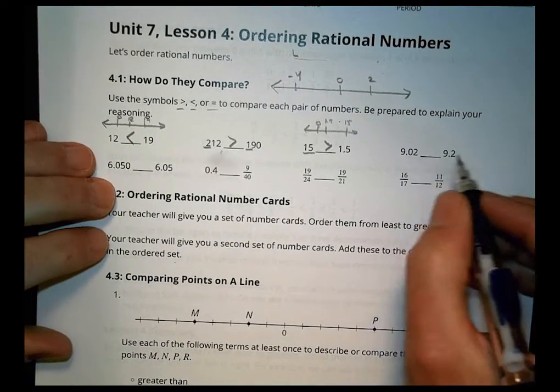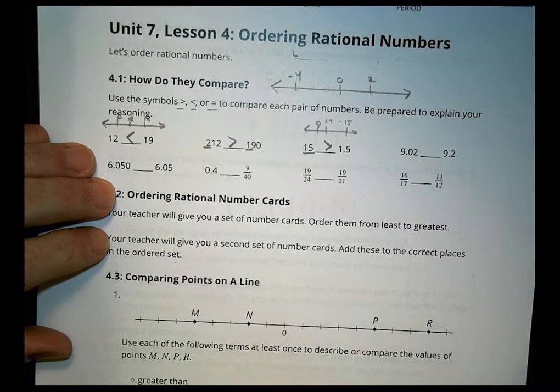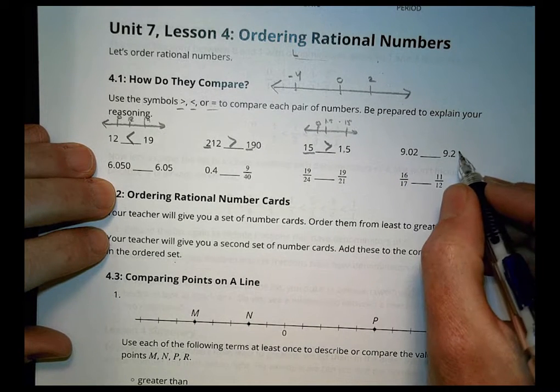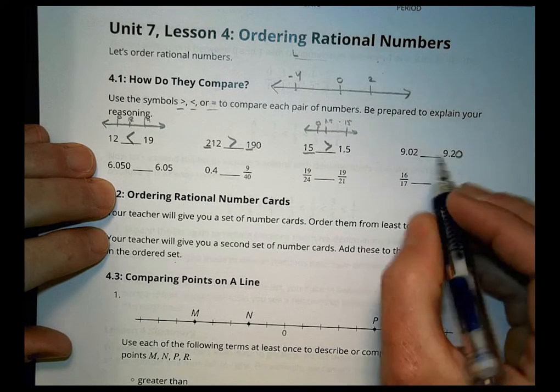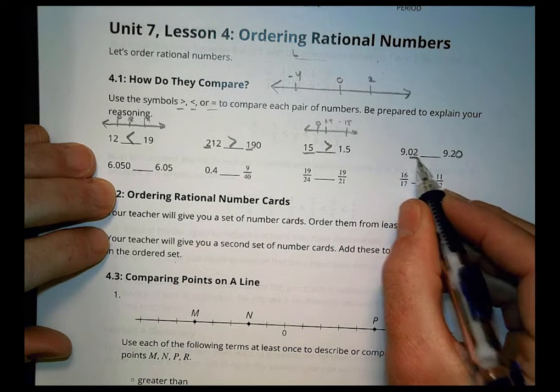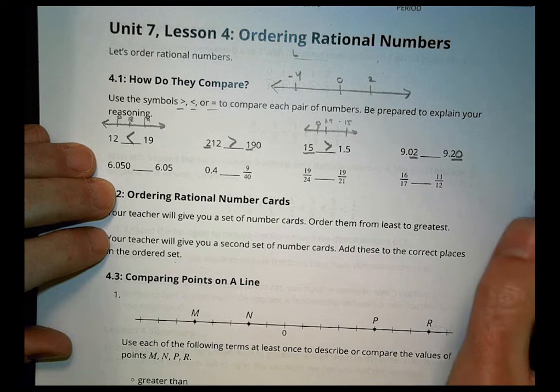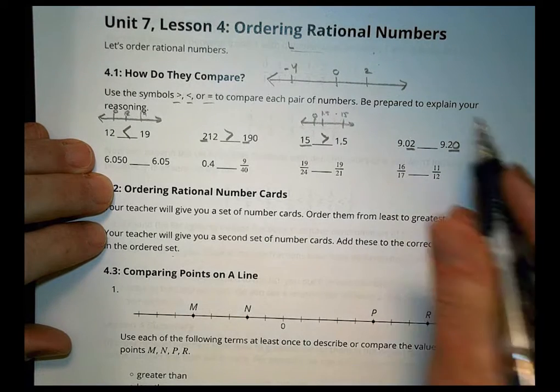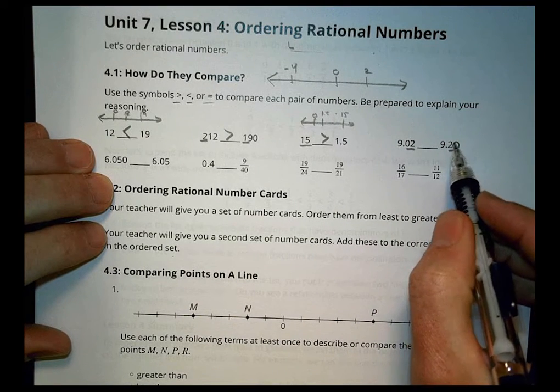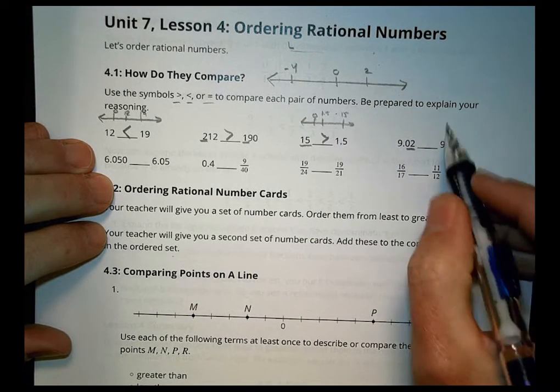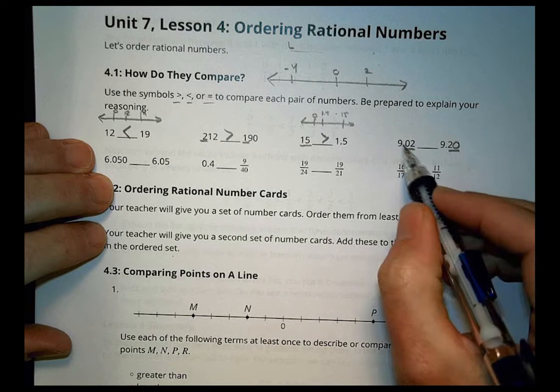The next one here, I like to think of ones like this in terms of money, right? Just add an extra decimal or extra 0 right here. So now you have like $9.02 compared to $9.20. Really it's 9 and 2/100ths and 9 and 2/10, but we could definitely see in terms of money, 20 cents is greater than 2 cents.